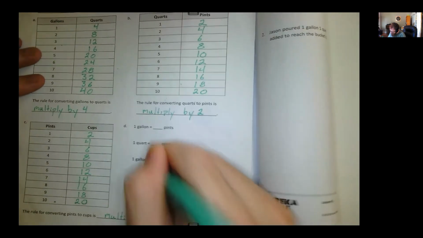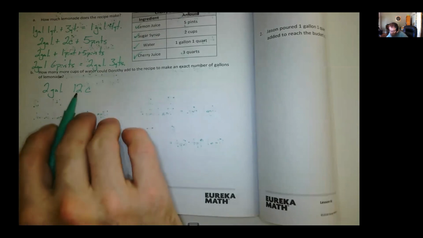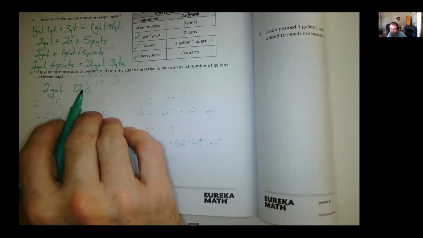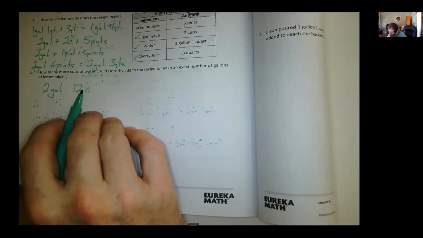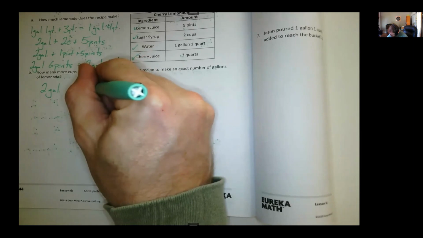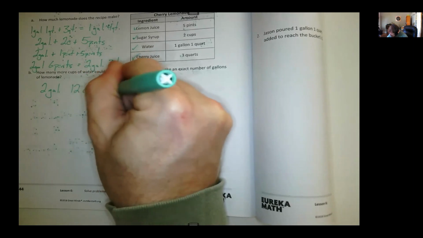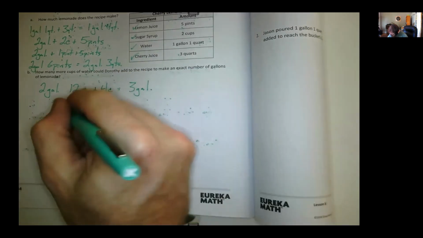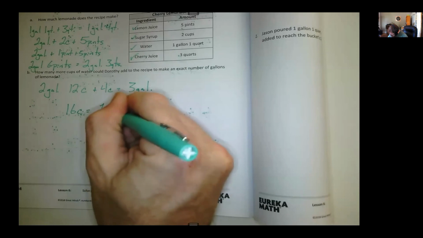Should actually be filled in right there. If there's 16 cups in a gallon, then we only need 4 more cups to get to 16 cups. And to show that as a number sentence, we can write 2 gallons, 12 cups plus 4 cups equals 3 gallons. And we know this because 16 cups equals 1 gallon.